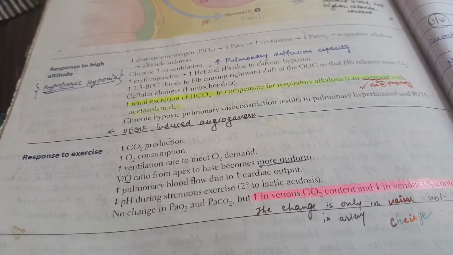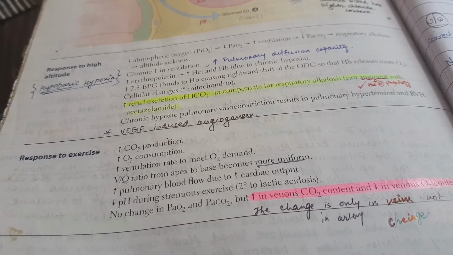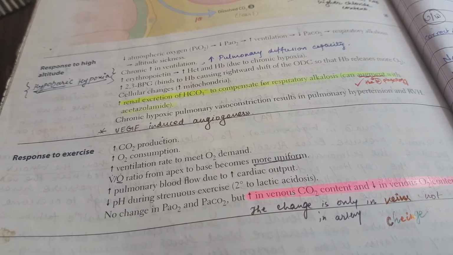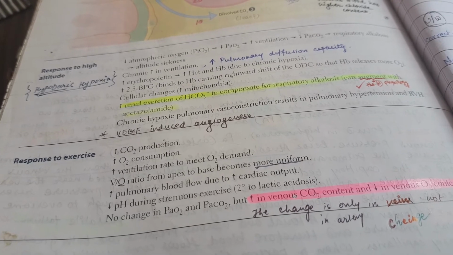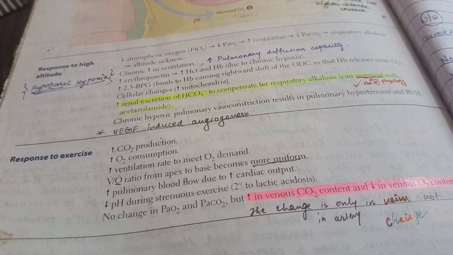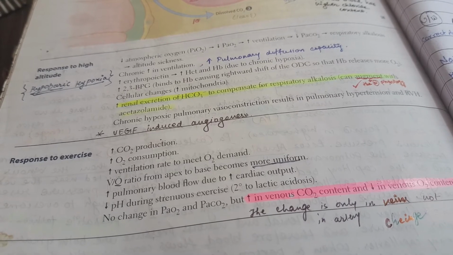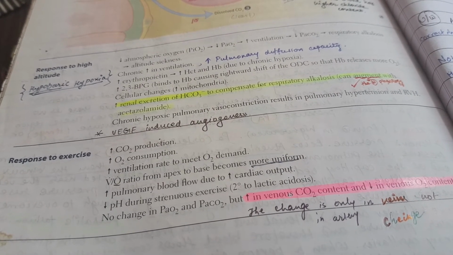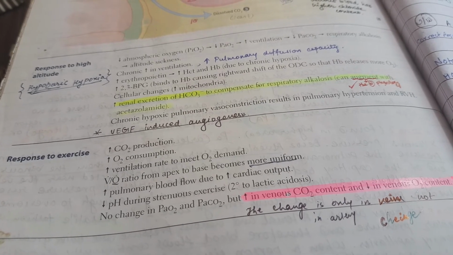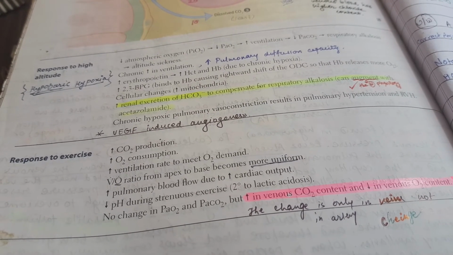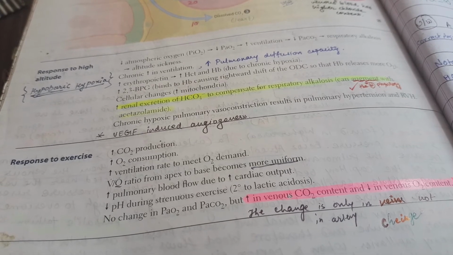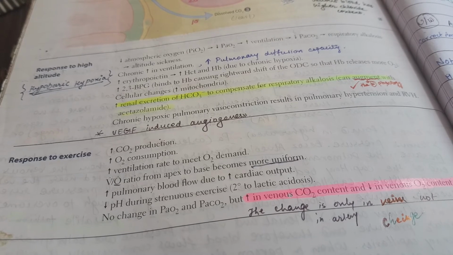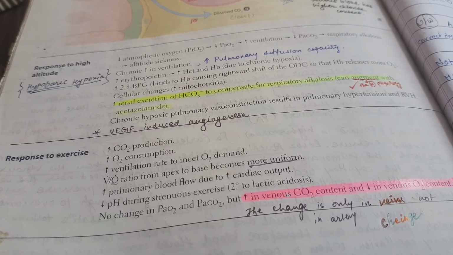Now the response to exercise: increased carbon dioxide production, increased oxygen consumption, and increased ventilation rate to meet the O2 demand. The V/Q ratio from the apex to base becomes more uniform, with increased pulmonary blood flow due to increased cardiac output. There is decreased pH during strenuous exercise, obviously logical because of the secondary lactic acidosis, but remember this is only in strenuous exercise. Okay, the pH will not change in moderate exercise. It only happens in strenuous exercise. This is a very important point.